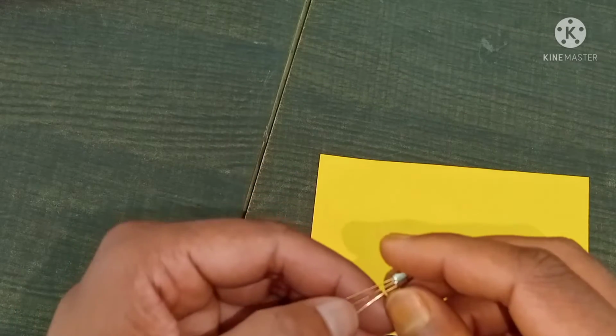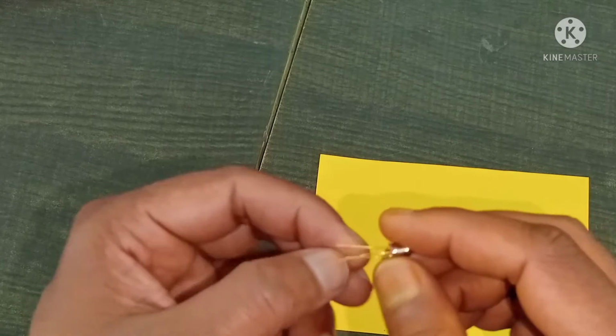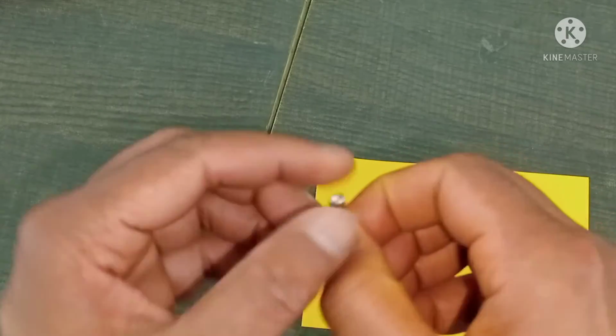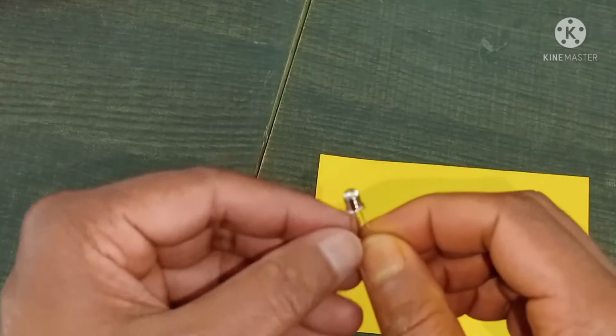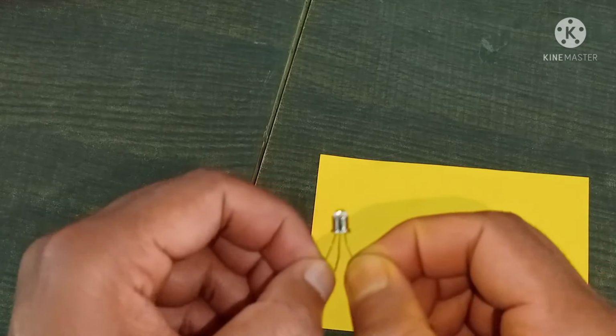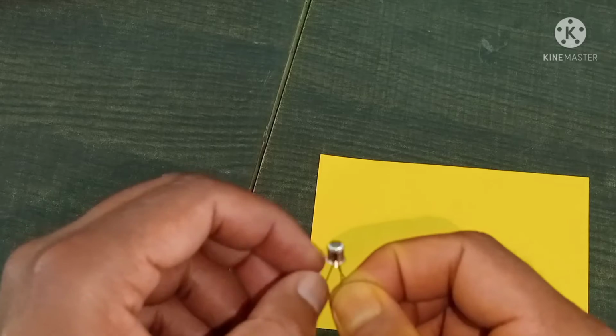If I face it like this, then the right side terminal, where there is the notch, is the emitter, the middle one is the base, and the left side is the collector.